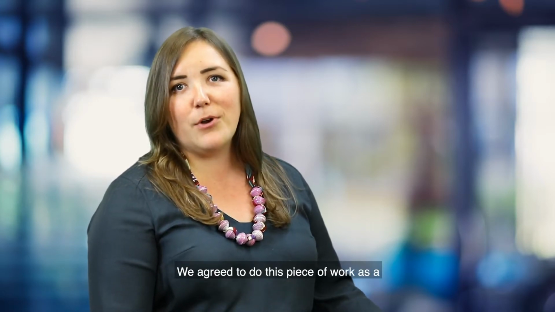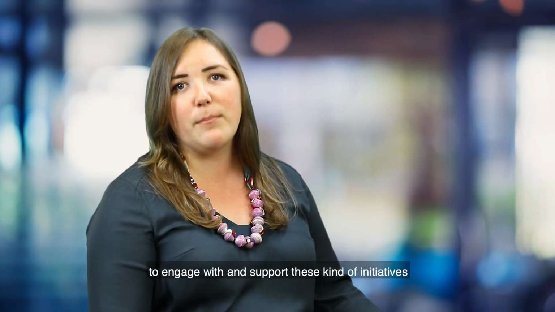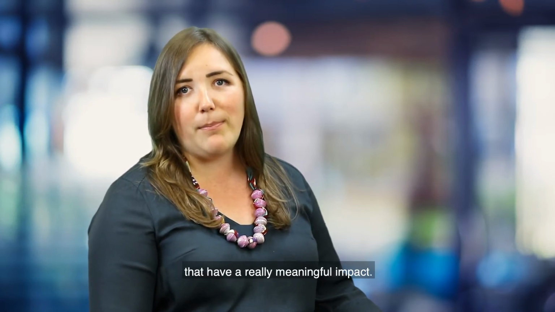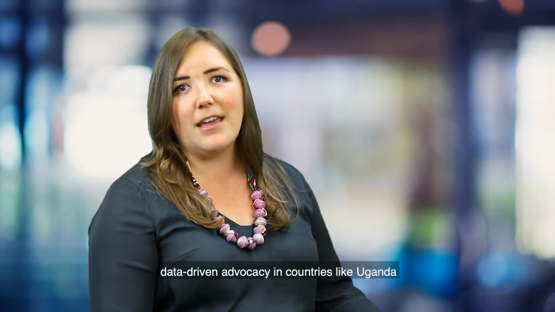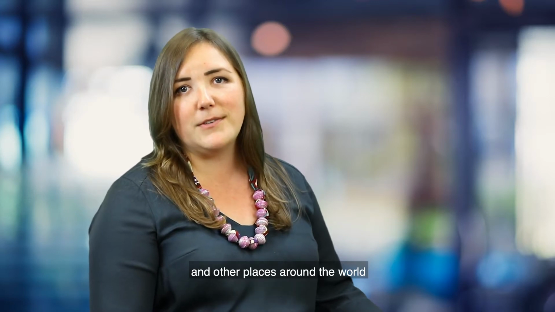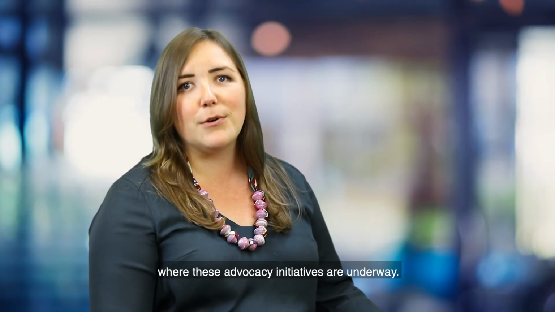We agreed to do this piece of work as a public-private partnership, demonstrating Excella's willingness to engage with and support these kinds of initiatives that have a really meaningful impact, by doing things like supporting better data-driven advocacy in countries like Uganda and other places around the world where these advocacy initiatives are underway.